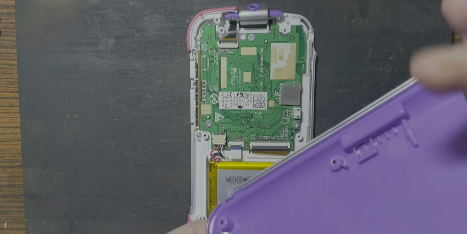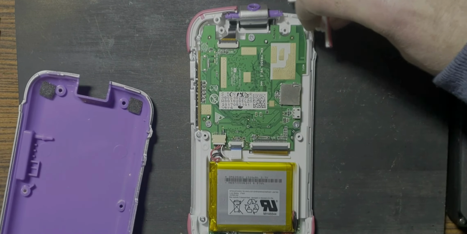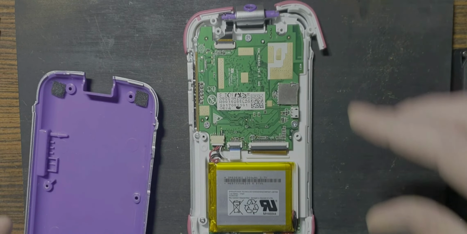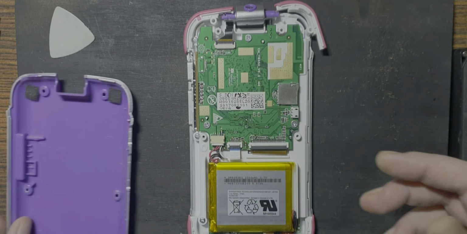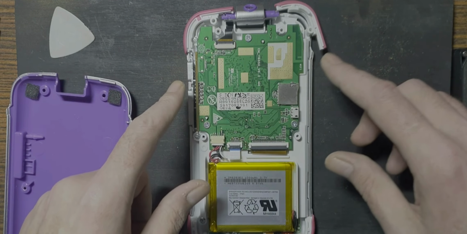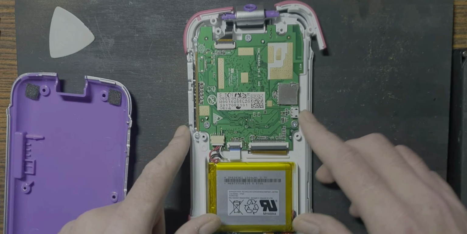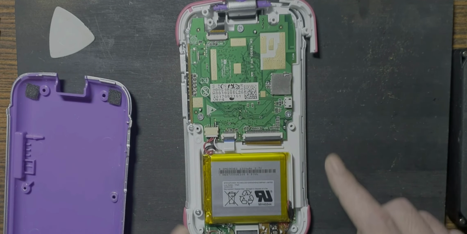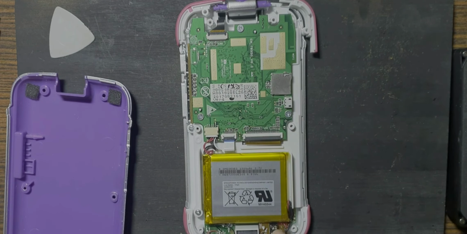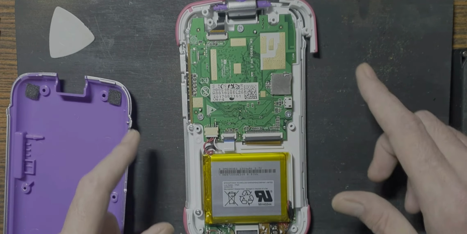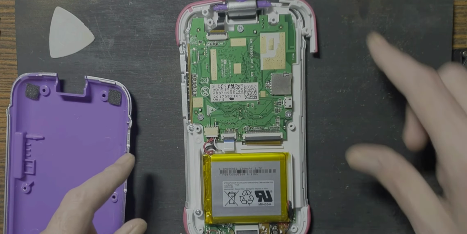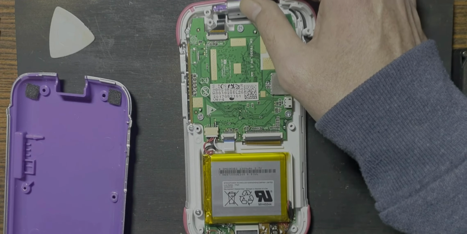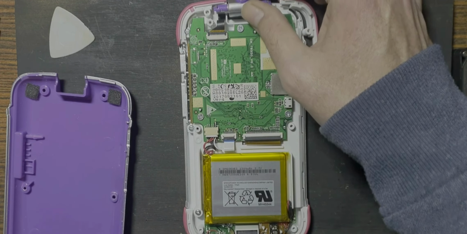Lovely jubbly. Right, so we've got our bumpers there, as you saw when we were going through it. We've got more screws to remove, battery, subboard, camera, and man, this is rotatable, so this is the front and back camera, 2 megapixel.